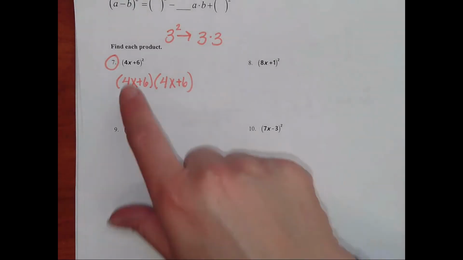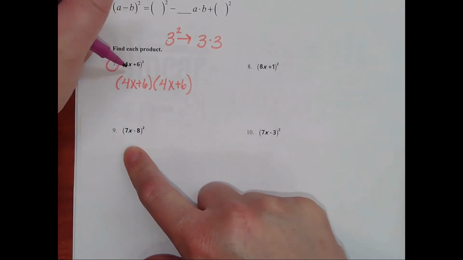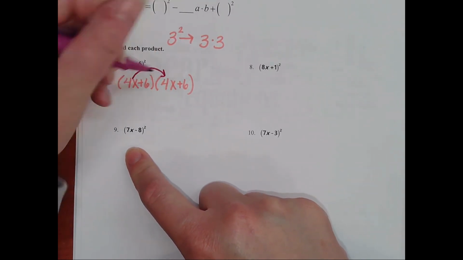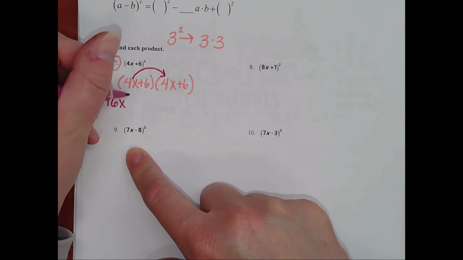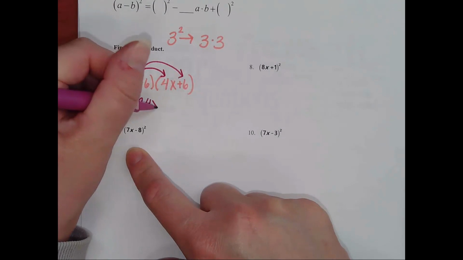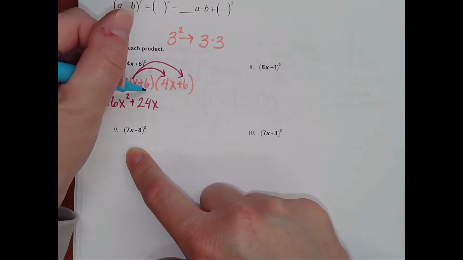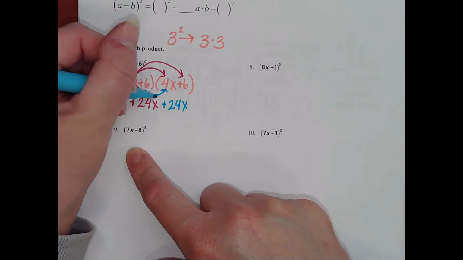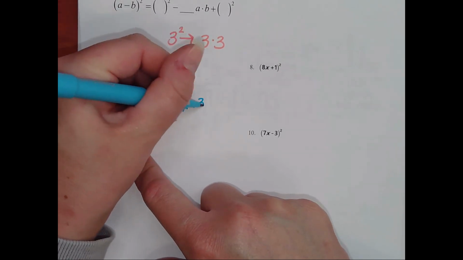Once I've written it twice, because there's 2 of them, you don't just distribute the square. You actually have to rewrite it twice. So then you start your multiplying. 4x times 4x is 16x squared. 4x times 6 is 24x. Now I move on to the 6. 6 times 4x is 24x. 6 times 6 is 36.